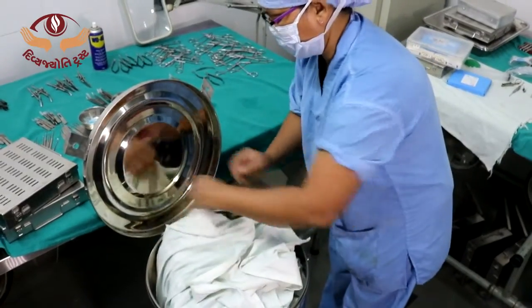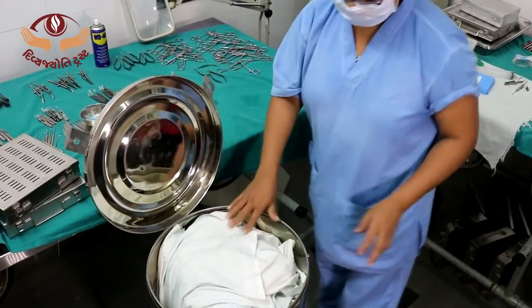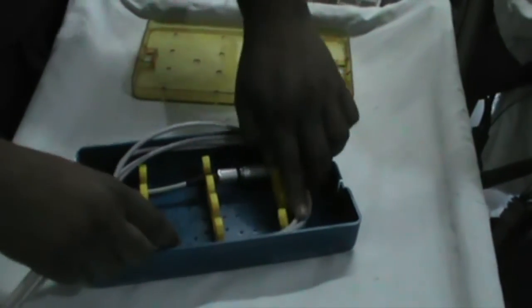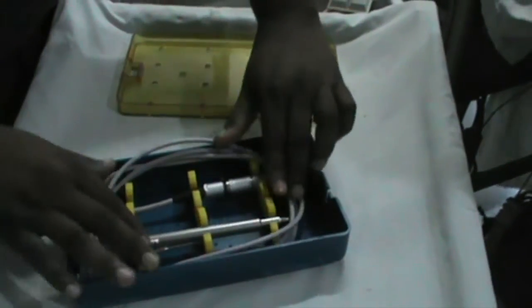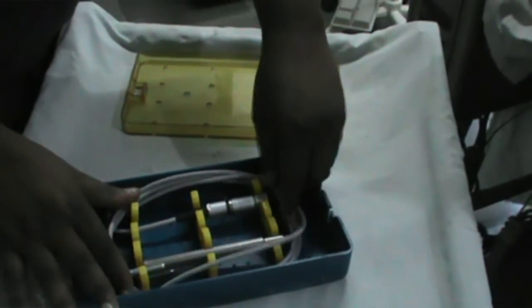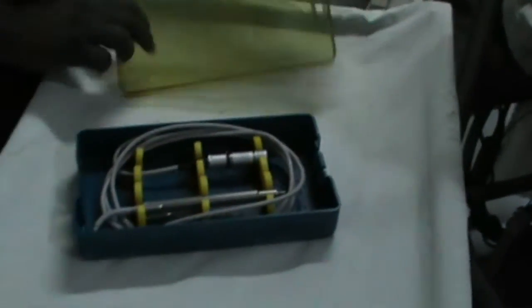Tight packing is avoided to allow steam penetration. Phacoprobe and tubings are packed into trays for steam sterilization. Care should be taken to wrap the tubing and handpieces separately in cloth so that the metal component does not come in contact with the wire.